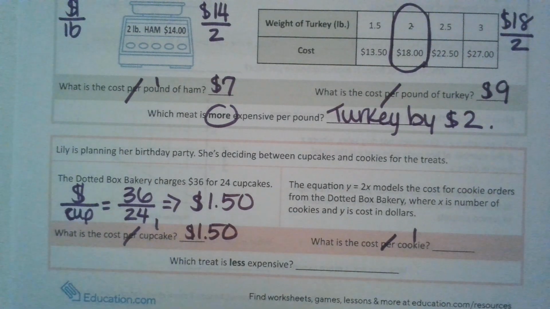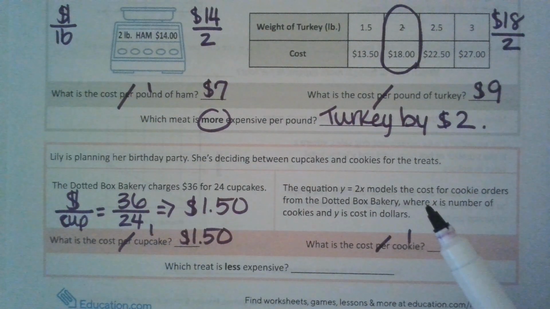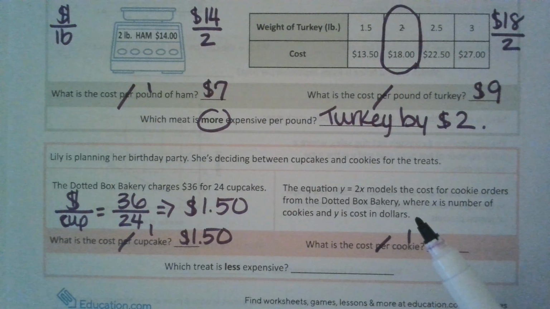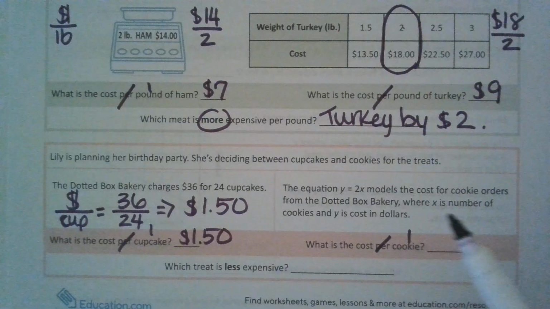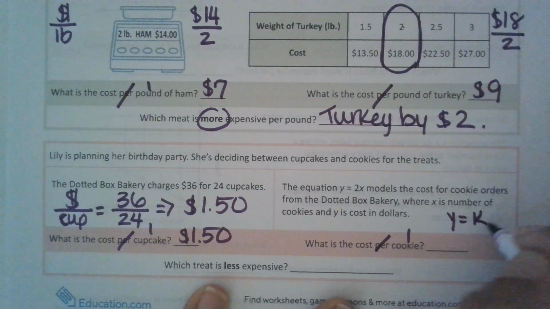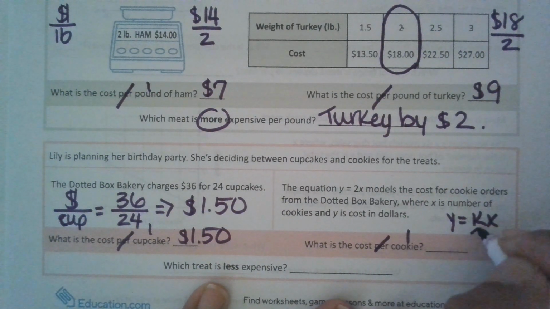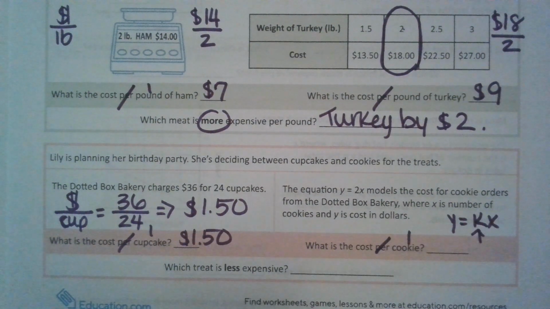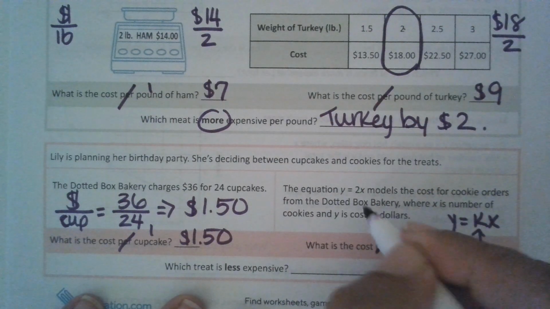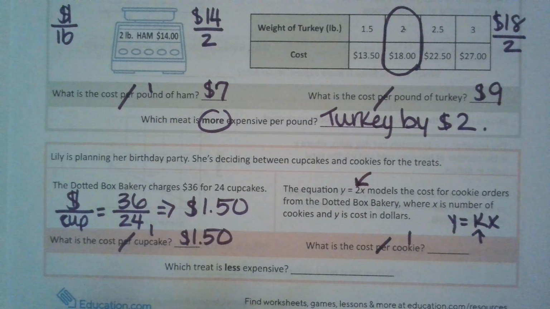All right. So now, looking at the equation is always the easiest way to find your unit rate, your constant of proportionality, your magic number. Because if my equation is written in the form y equals kx, k is that coefficient where your number lies. I already know what my magic number is here. It's 2.